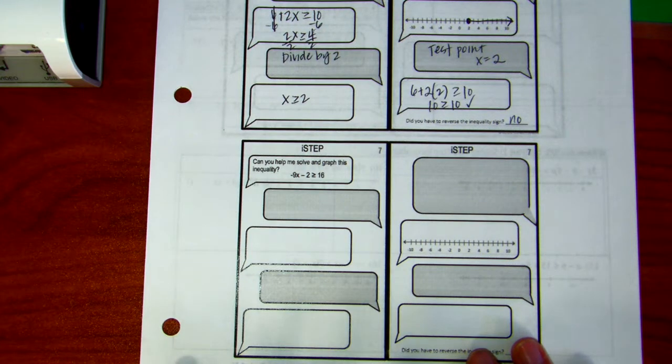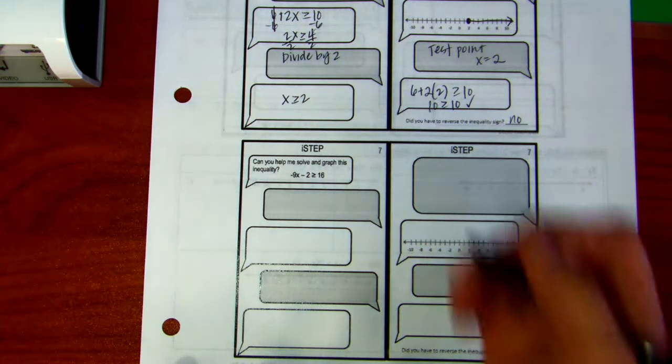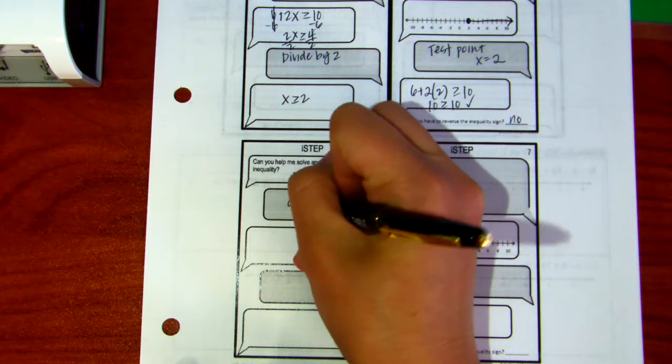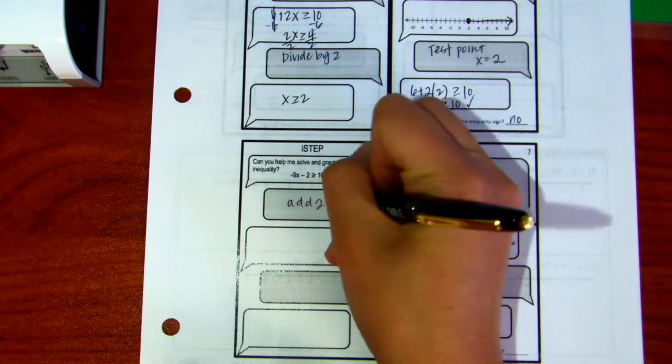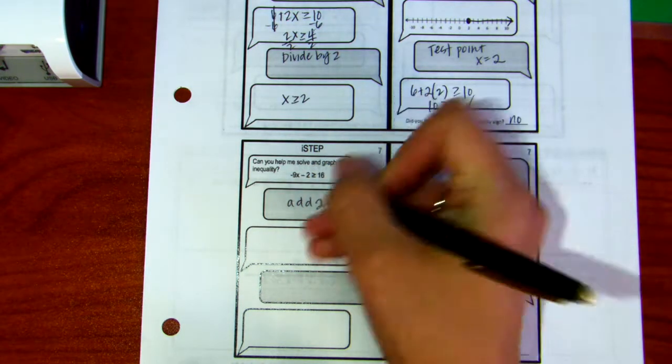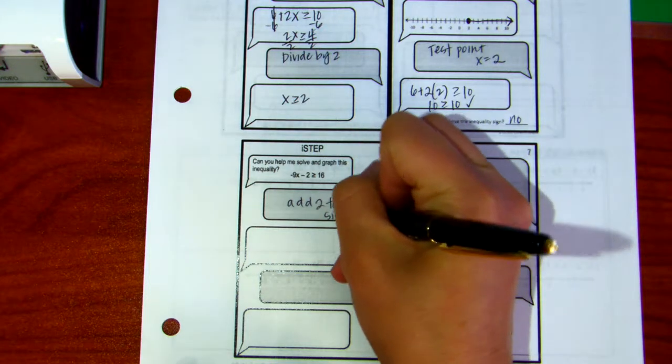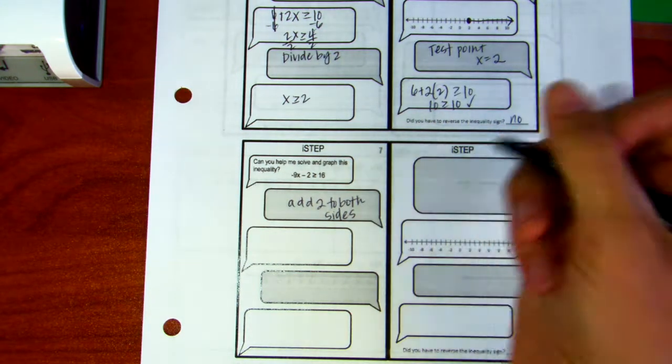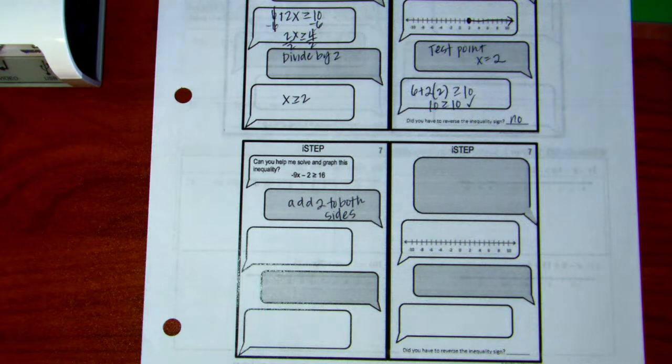First step in number 7. Add 2 on both sides. Why? Because the inverse of negative 2 is positive 2. Somebody said that I wasn't loud enough the last time that I did my video, so I'm going to turn it up.